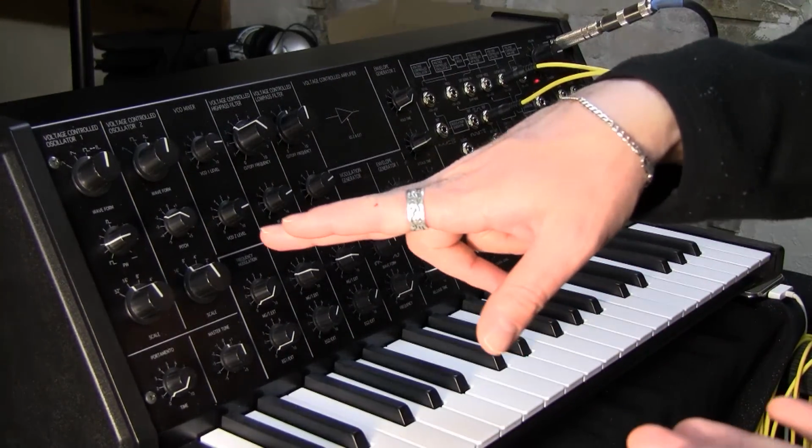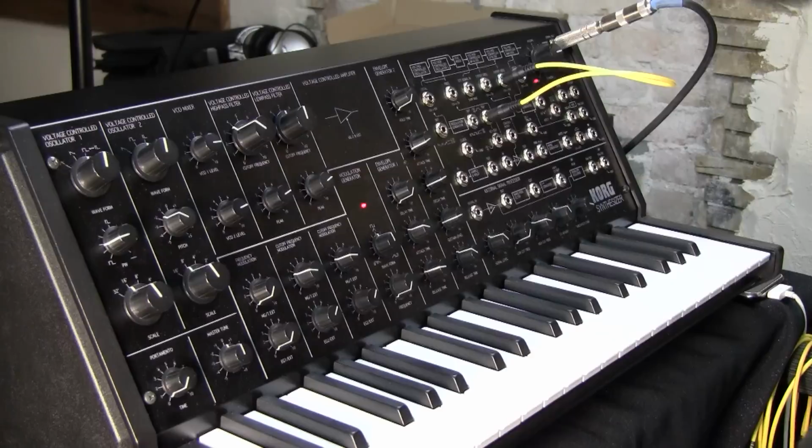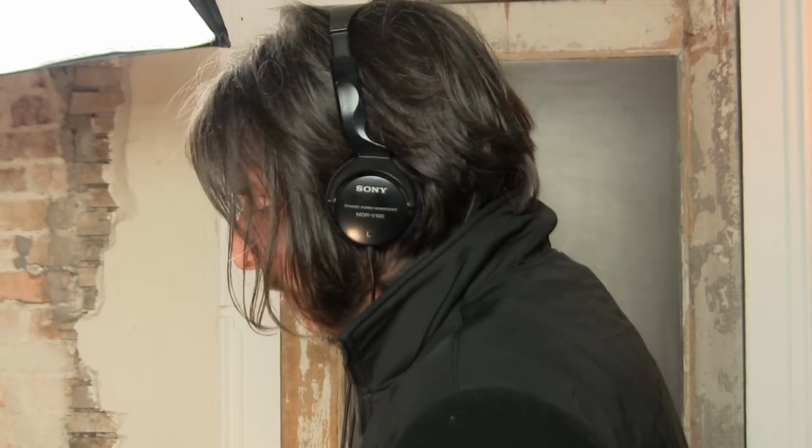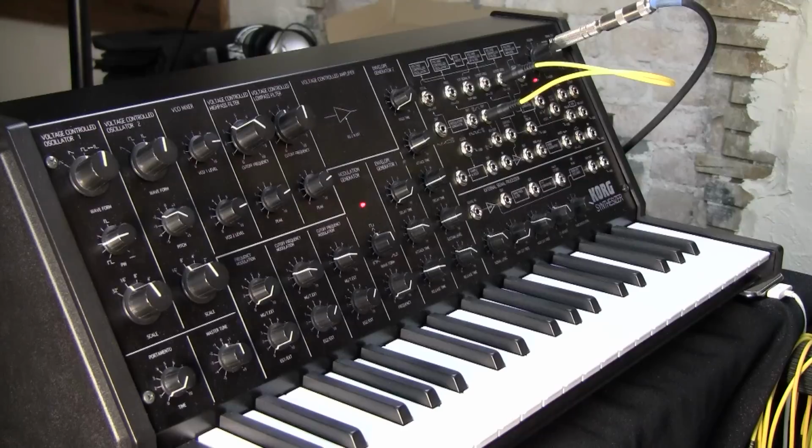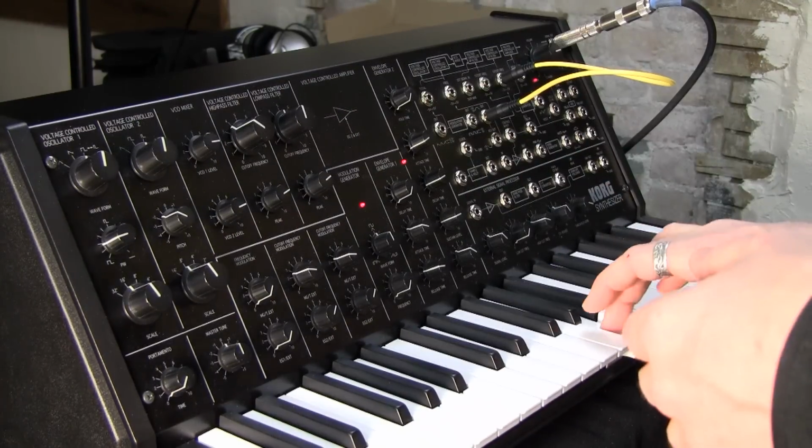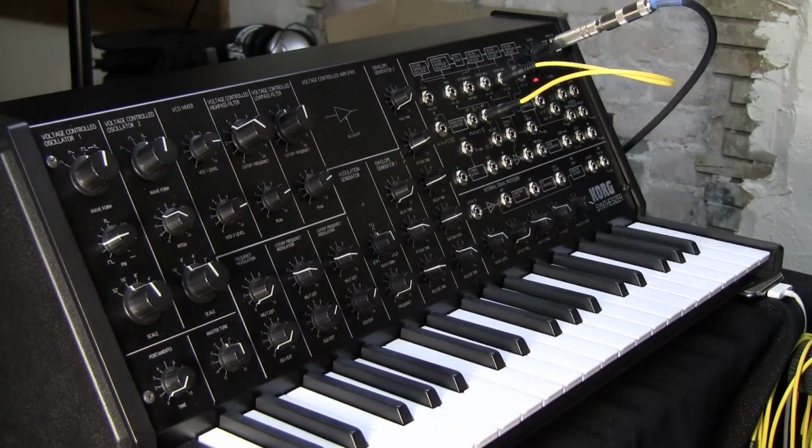Oh, I should also point out that oscillator 2 was pitched down a fourth. So it's not playing the same note as oscillator 1. So yeah. Which is kind of a power chord sort of a deal. And that's all that was happening in this really cool sound.